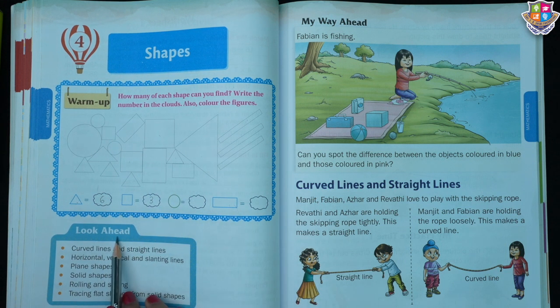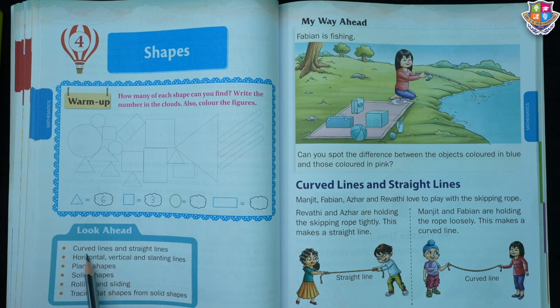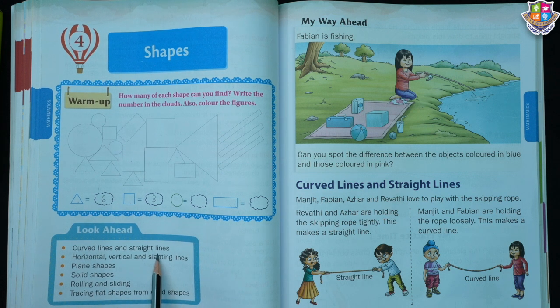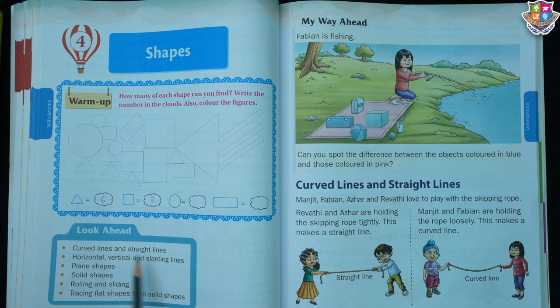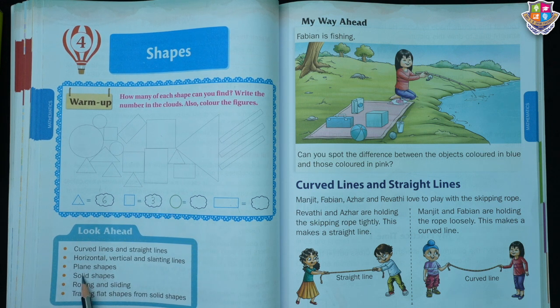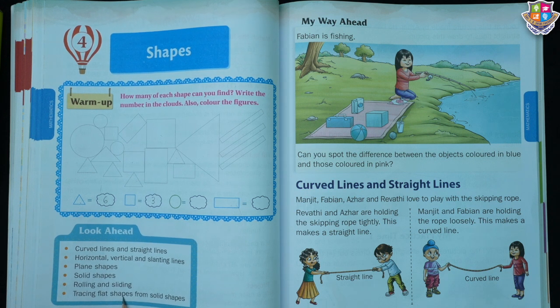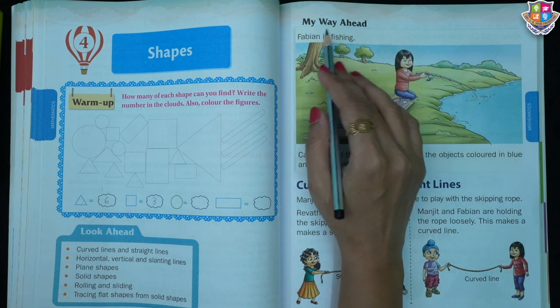Okay, now we are going to see in this lesson curved lines and straight lines. What we are going to see? Curved lines and straight lines, horizontal, vertical and slanting lines, plane shapes, solid shapes, rolling and sliding, tracing flat shapes from solid shapes.